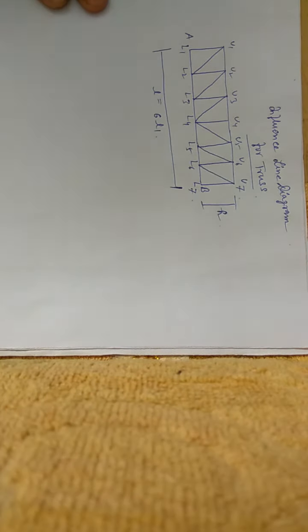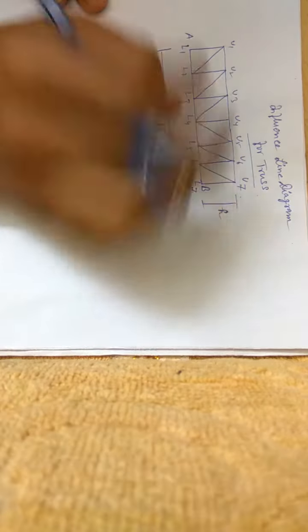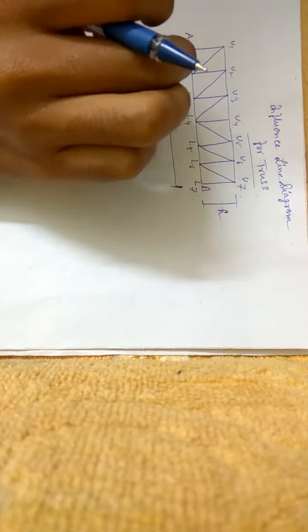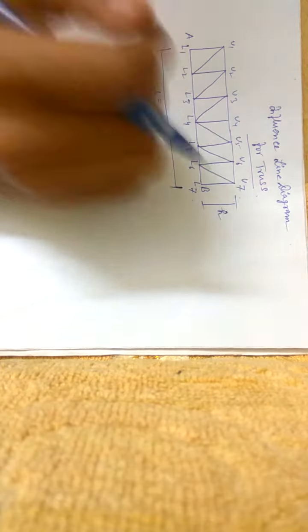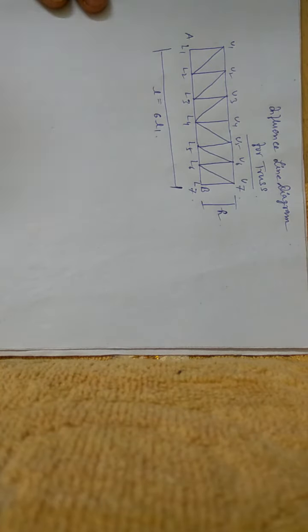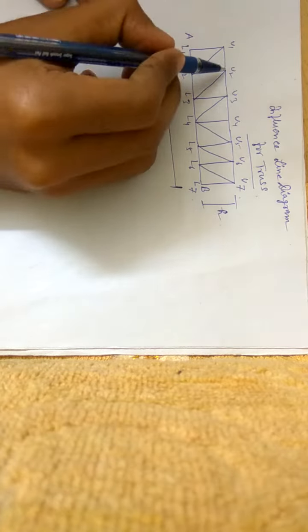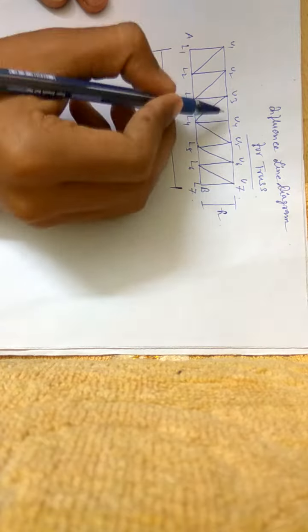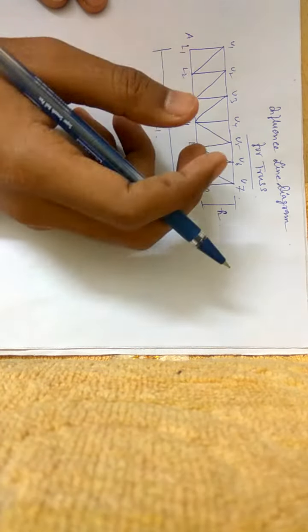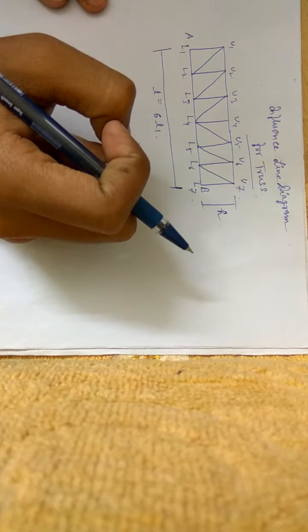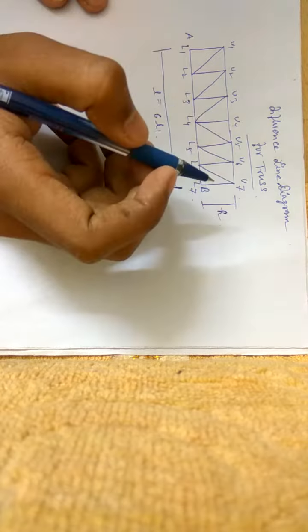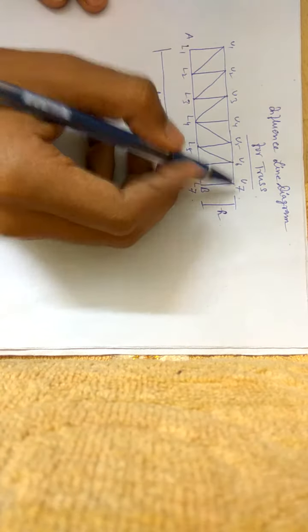So at first we can calculate for the top chord or bottom chord. At first we will calculate for the top chord. We will calculate the forces in the horizontal members, that is U1 U2, U2 U3, U3 U4. The axial forces may be tension or compression. So at first we will take the top chord.